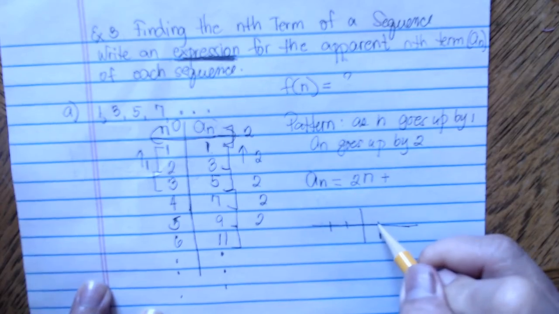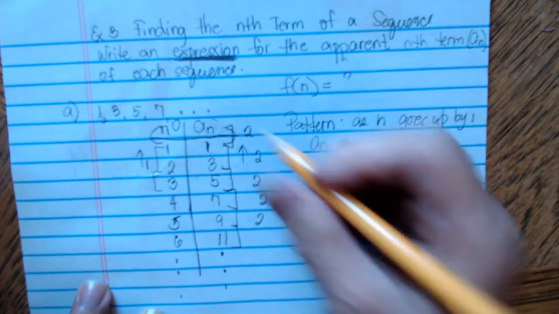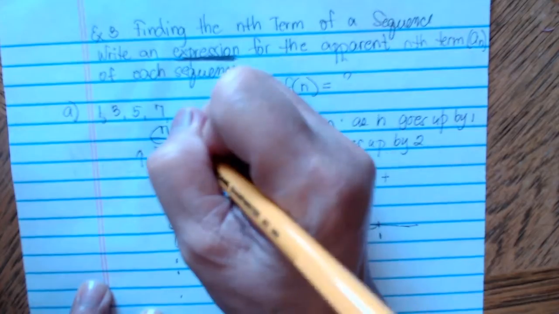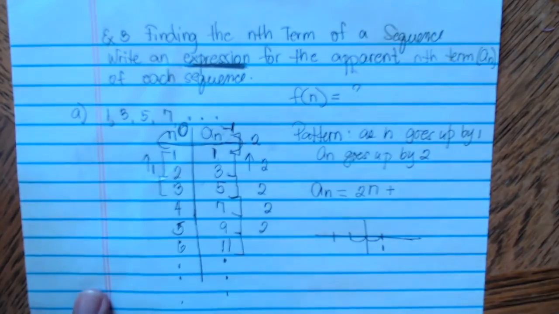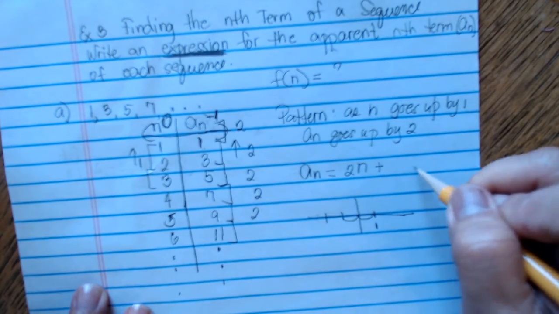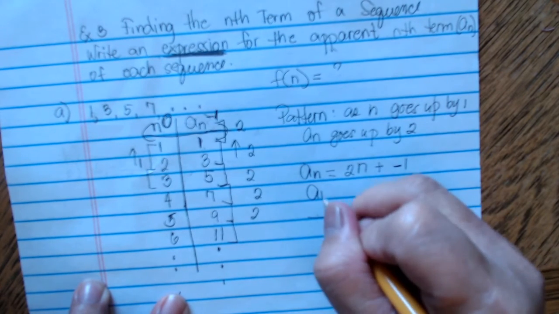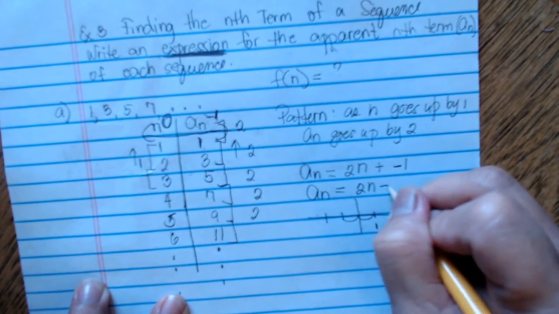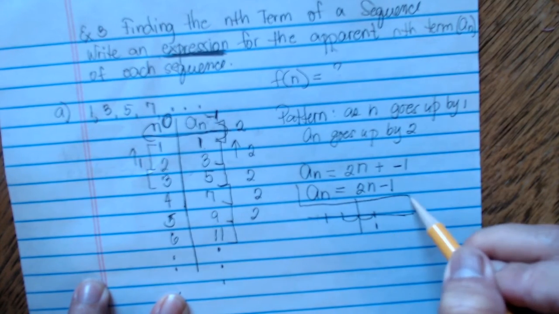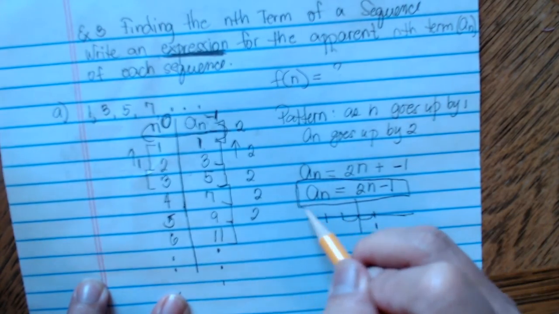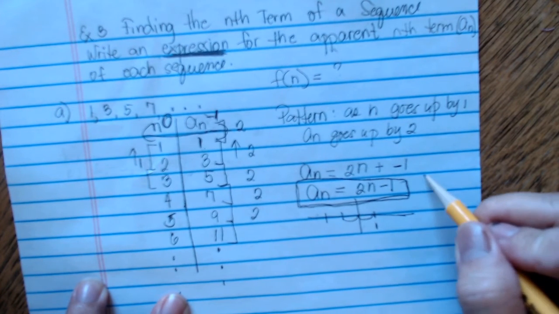You go back 1, 2. So this must be a negative 1 if n is 0. So your y-intercept is negative 1. So a sub n equals 2n minus 1. This is your expression. This is now the function rule.